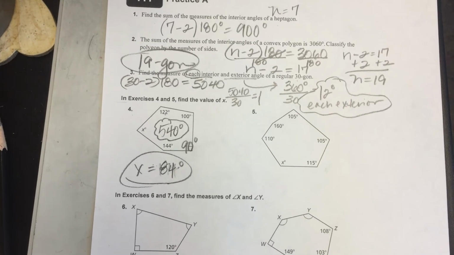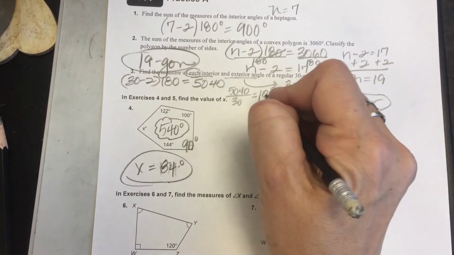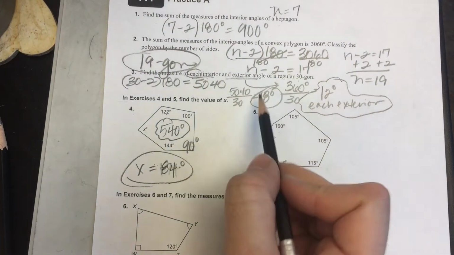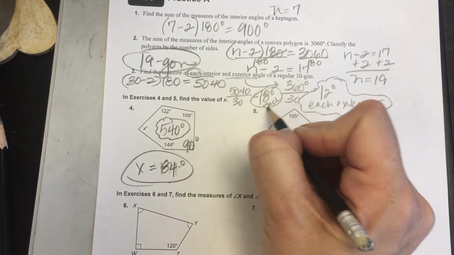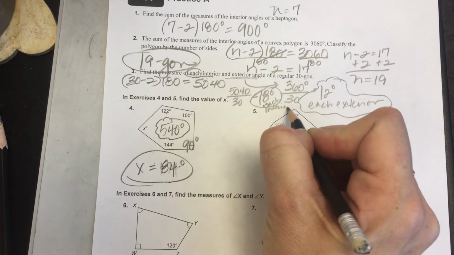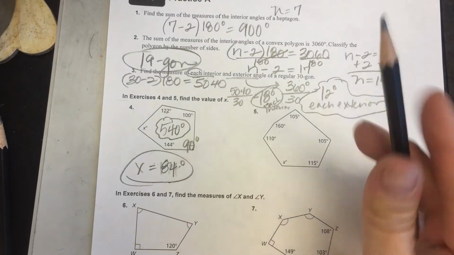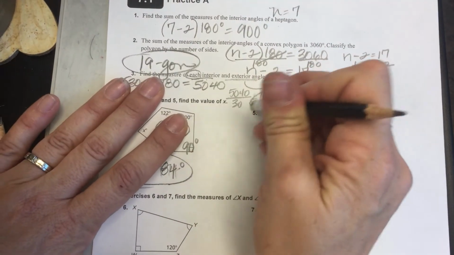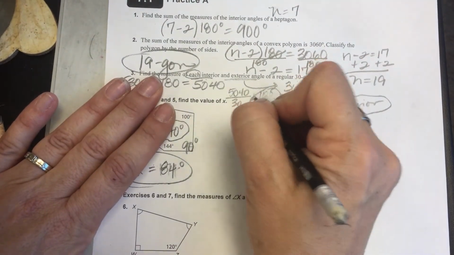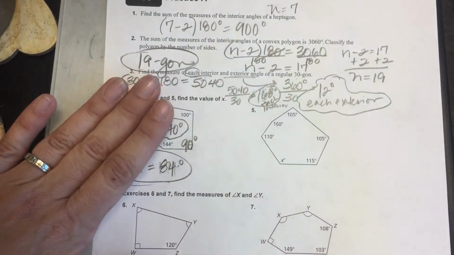Bless you. 18? Okay, where did I get the other? 18 degrees. Oh, yeah, I know how. So that was each interior. Is this 18? 168. That's what I thought. I had 168 in my mind. 168. Okay, there we go.